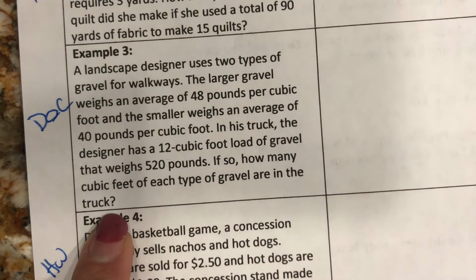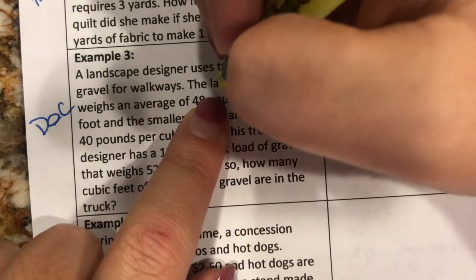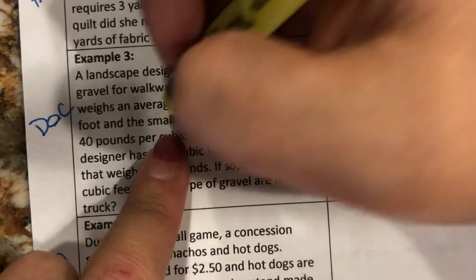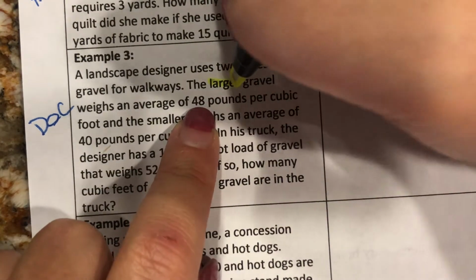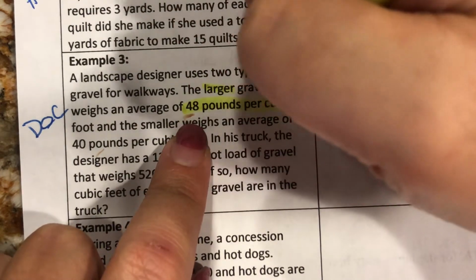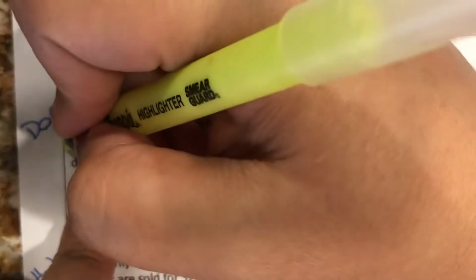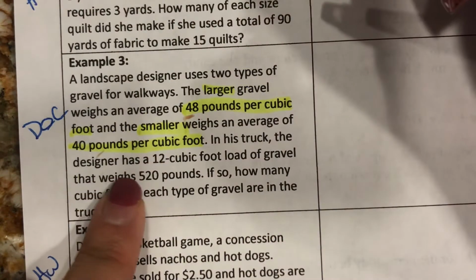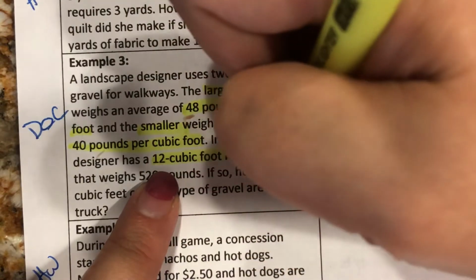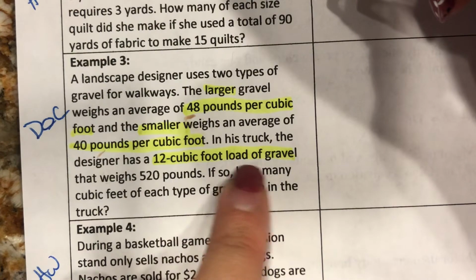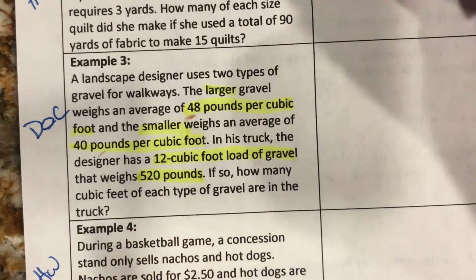So, what kind of things are we dealing with? We're dealing with large gravel, and we're dealing with small gravel. So the large one weighs 48 pounds per cubic foot. The smaller weighs an average of 40 pounds per cubic foot. And we know that the truck only can hold 12 cubic foot of gravel. And the weight will be 520.